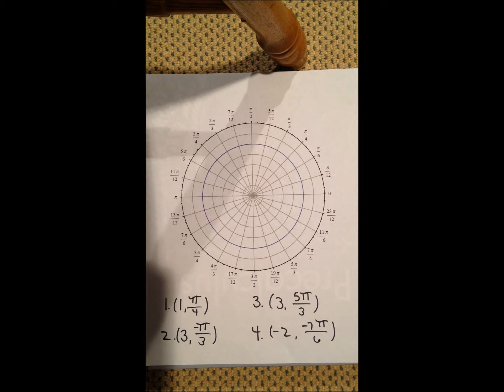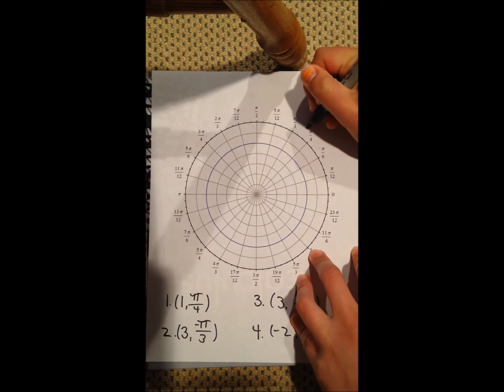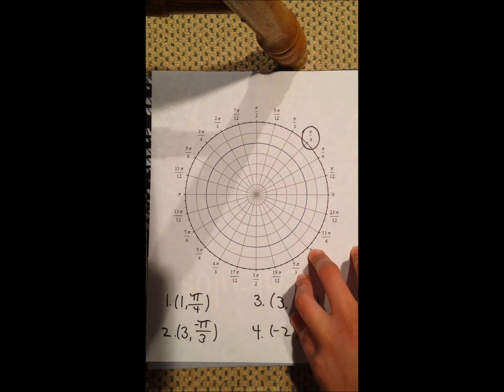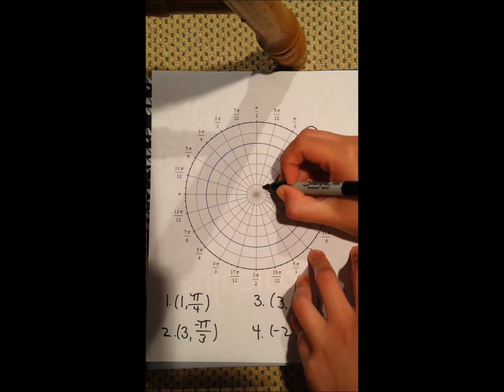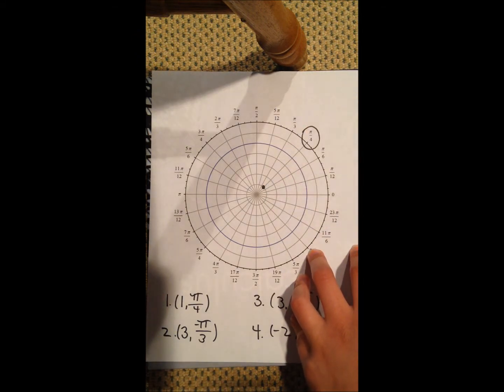For number 1, the theta measure is pi over 4. So first we have to find pi over 4 on our polar plane. It's right here. The r measure is 1. So you go down this line and you count out 1 from the center. Your point, 1 comma pi over 4, is right there.